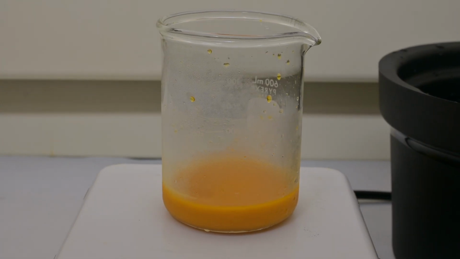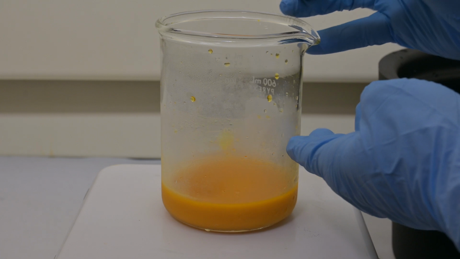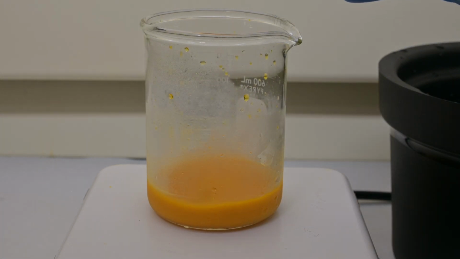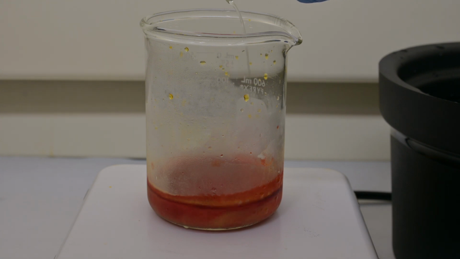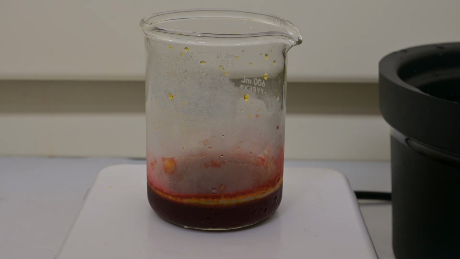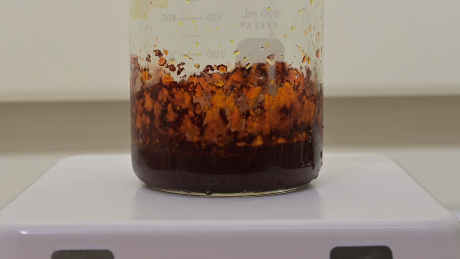Next, we quickly add the diethylaniline acetate we just made to the diazonium sodium salt solution while stirring vigorously, and allow the mixture to stand and react for around 5 to 10 minutes. The nucleophilic aromatic ring of the diethylaniline attacks the electrophilic diazonium group, resulting in the formation of an azo bond. This coupling produces our dye, methyl orange.